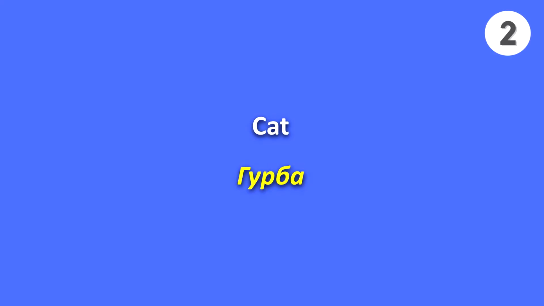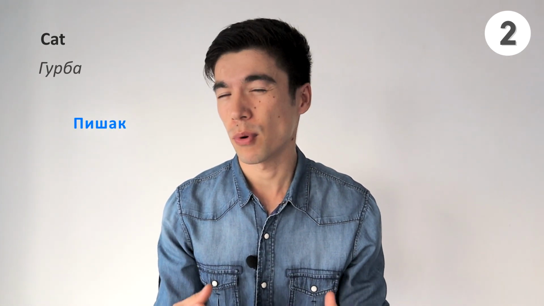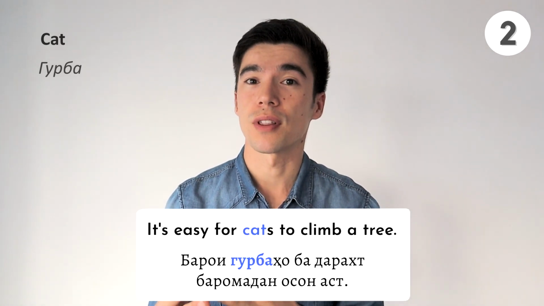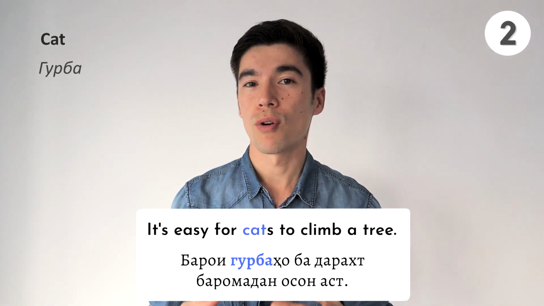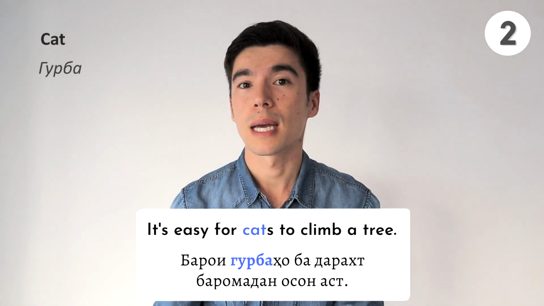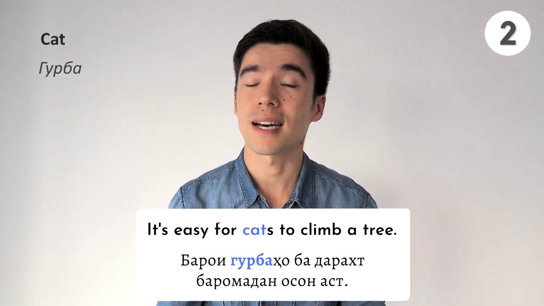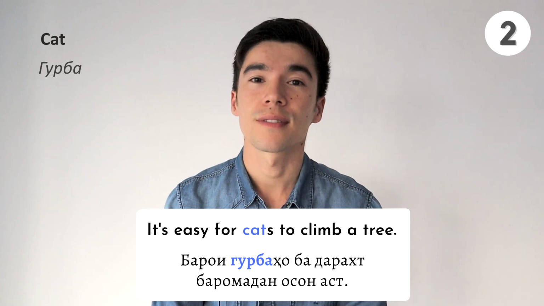Cat, gurba. And there's another one, pishak, but the proper one is gurba. Okay? So: it's easy for cats to climb a tree. Барои гурбаҳо ба дарахт баромадан осон аст.